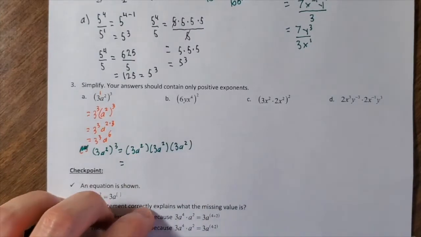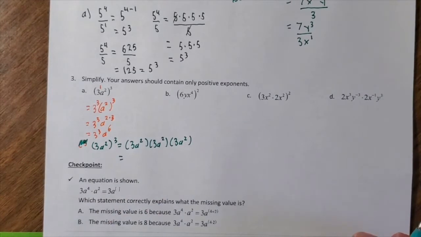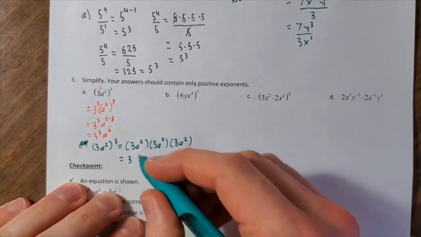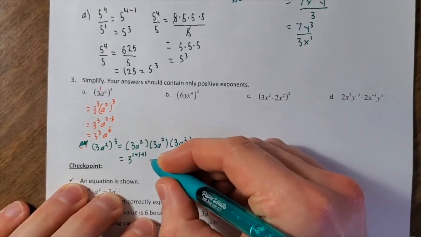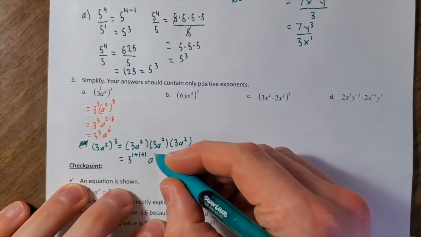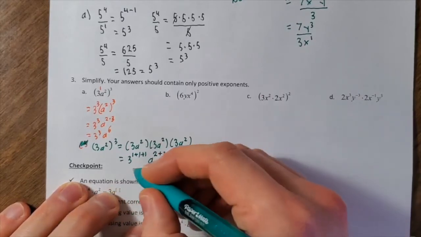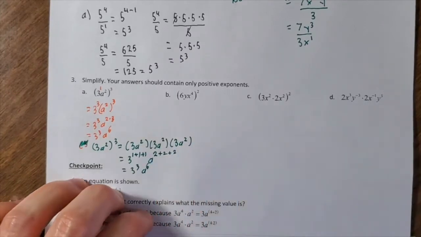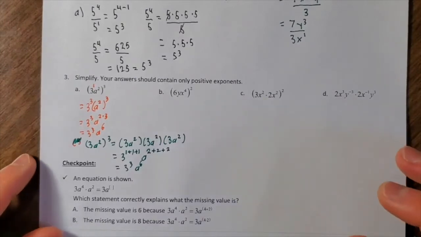Now we can see when we're multiplying this together, this is really just a repeated version of our first exponent rule here, where we're multiplying like bases. So we have 3 to the first powers, which gives us 3, 1 plus 1 plus 1. And that's being multiplied by our 3a squareds. So we'd get a to the 2 plus 2 plus 2, giving us that total of 3 3s and 6 a's. So 3 to the third and a to the sixth. Same final answer, just a different way to consider it.